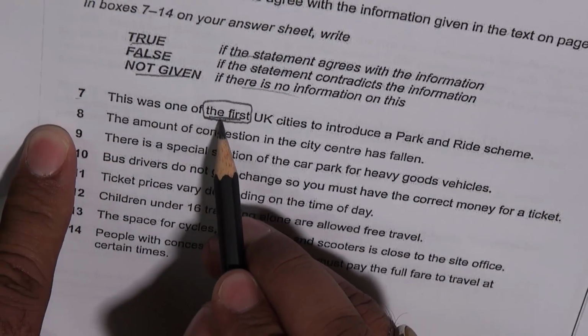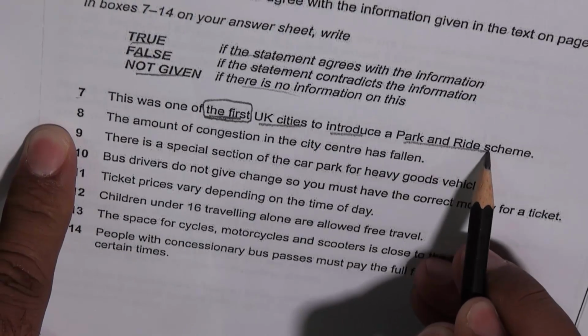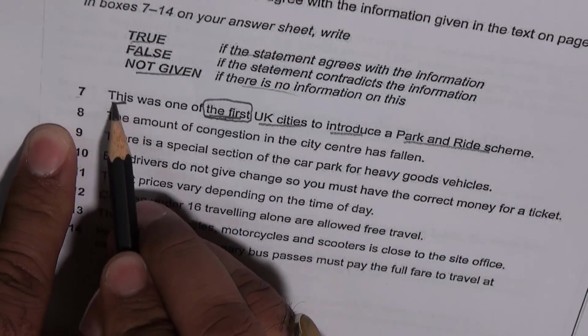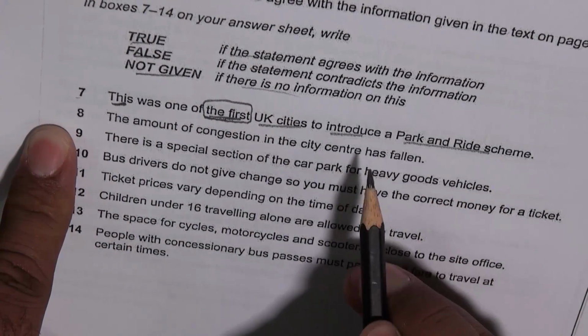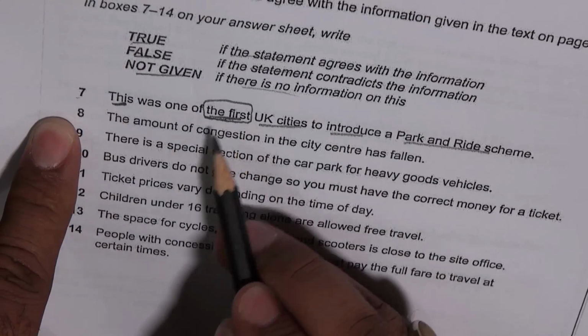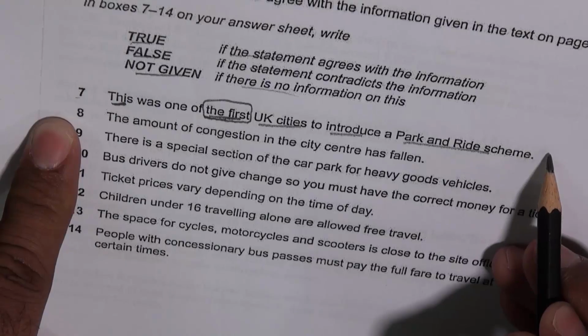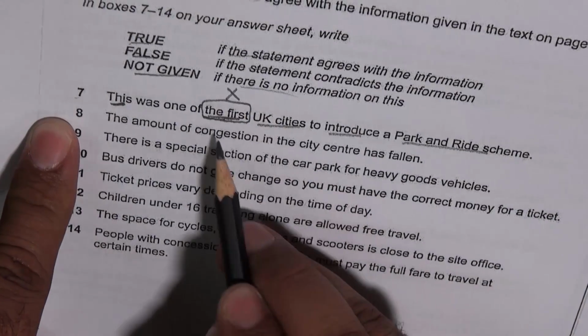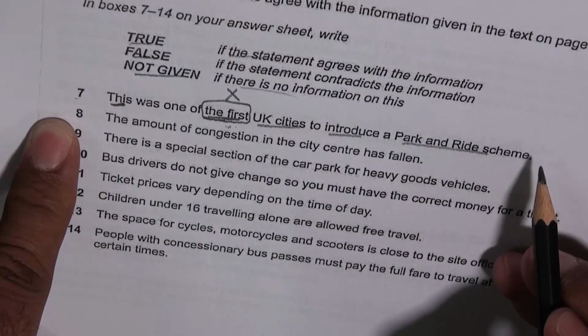So this was the first UK city to introduce a park and ride. If it was the first UK city to introduce a park and ride scheme, then it is true. If it was the second or third or fourth UK city, then it is false. And if they don't tell us whether it was the first, second, third or fourth city, then it is not given.